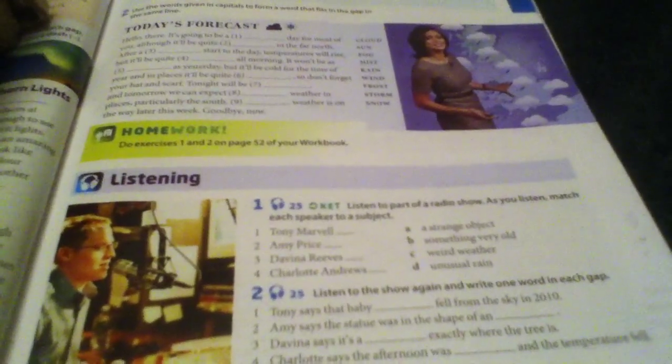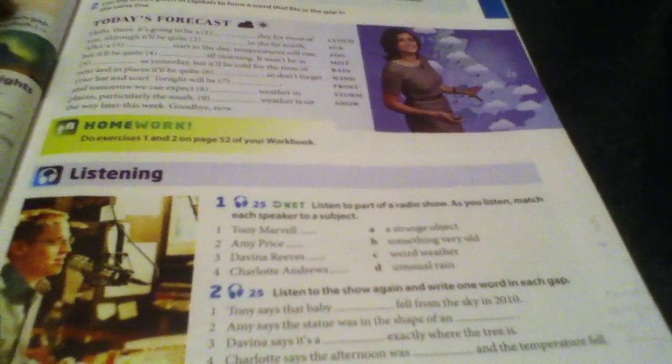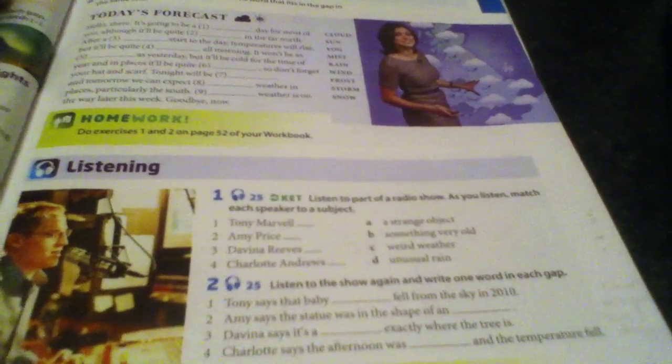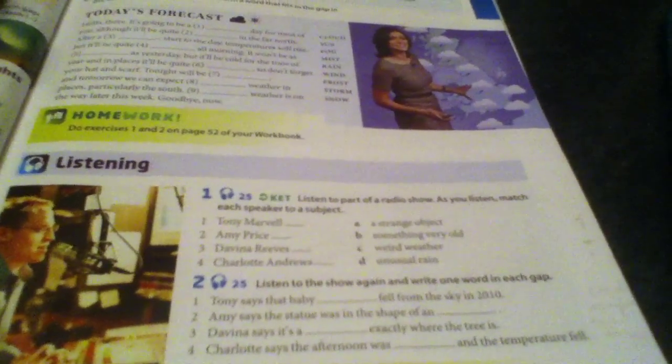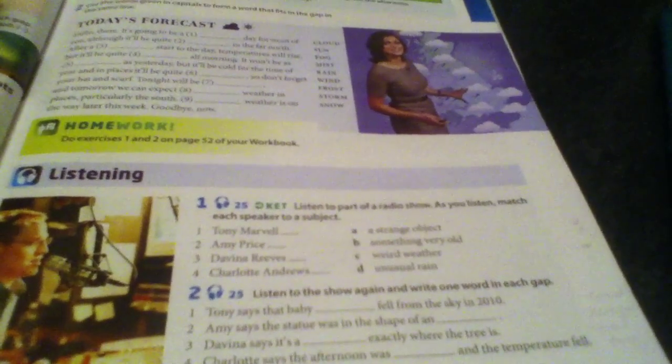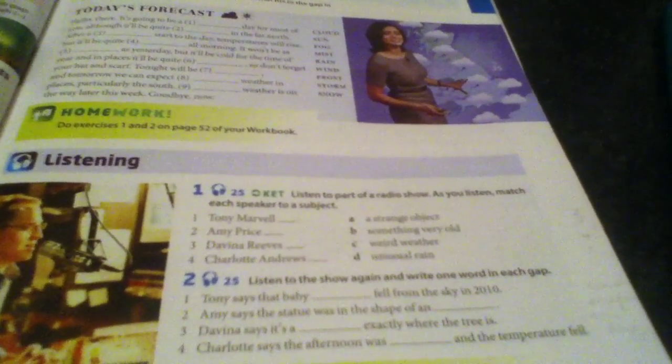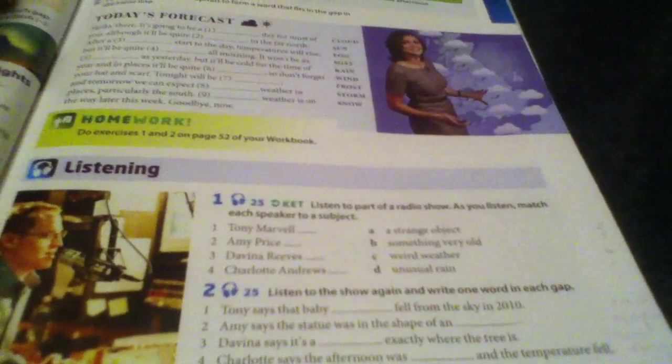Let's go to Tony Marvel first of all. Tony, what's your story? Well, Bruce, did you know that in the United Kingdom in 2010, it rained crocodiles? The people in the town of Yarmouth were amazed to see baby crocodiles falling from the sky. No one knows where they came from, and scientists have no explanation. Thank you, Tony. And now, Amy Price.